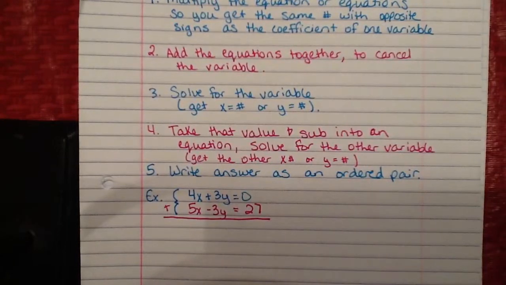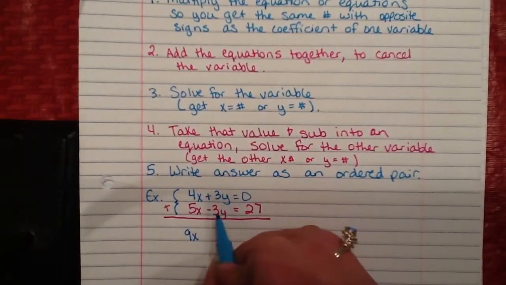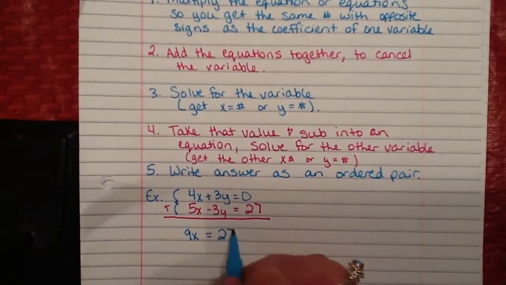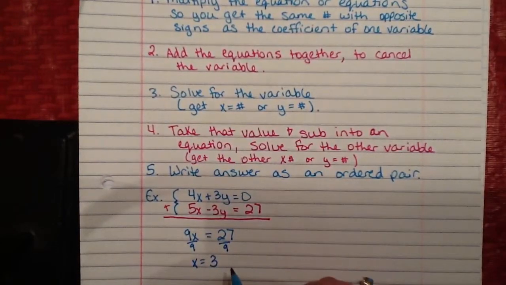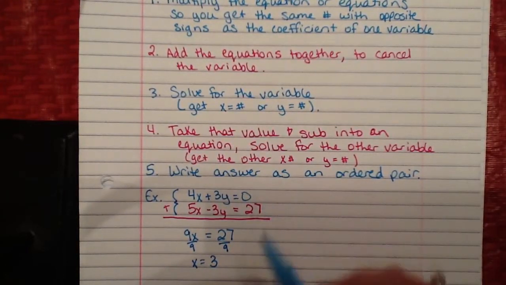When we add these equations together, we are going to get 9x. Notice our y's cancel, and that's the whole purpose of that step 1, is to cancel those y's. Or cancel whichever variable, it's not always going to be y. So then we go ahead and solve for x, and we get x equals 3. That was step 3. Now for step 4, we're going to plug that back in, and it doesn't matter which equation you choose. So I'm just going to put it back in for the top one.